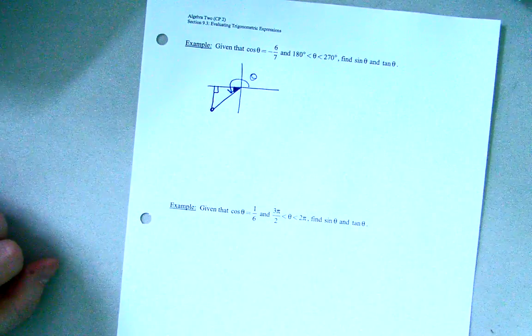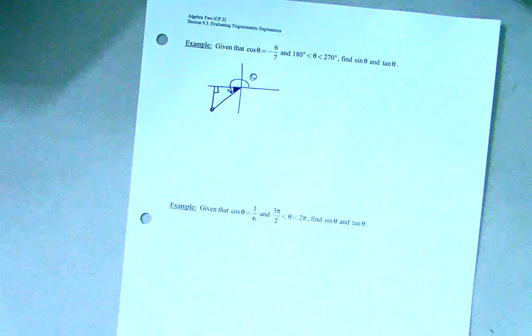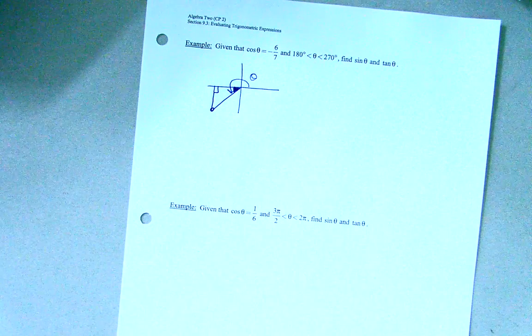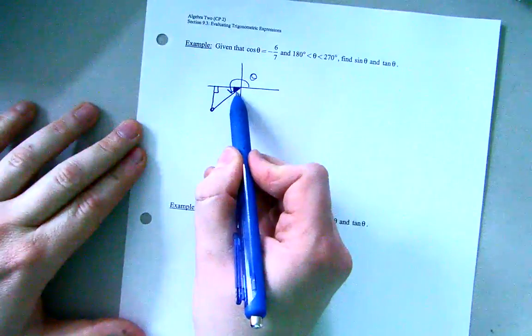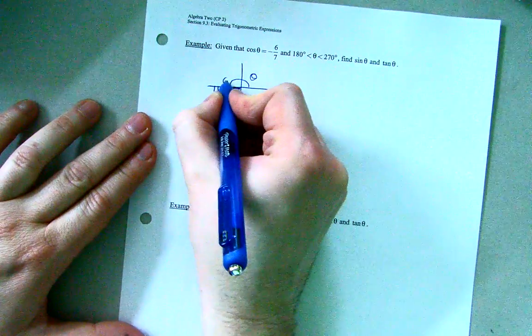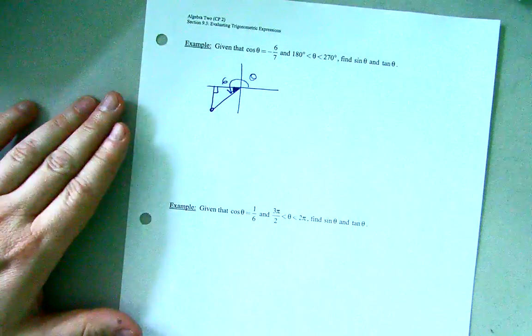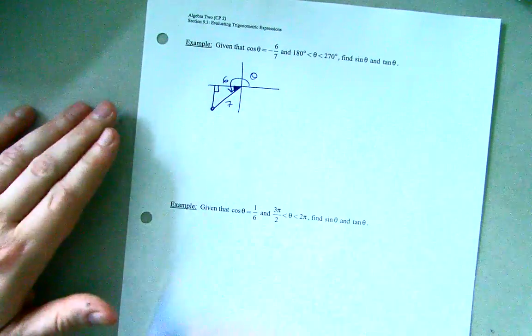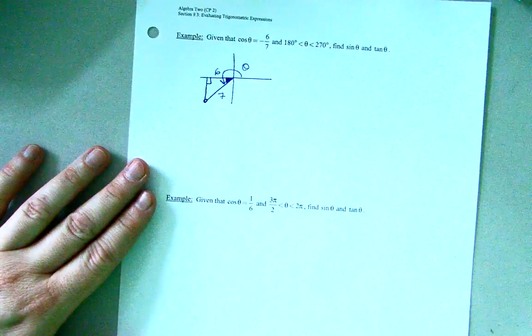I'm telling you that the cosine is negative 6/7. Ignore the negative. We'll deal with the positives, negatives later. What side am I going to label 6? Adjacent. What side am I going to label 7? Take a moment and find the missing side and then stop.